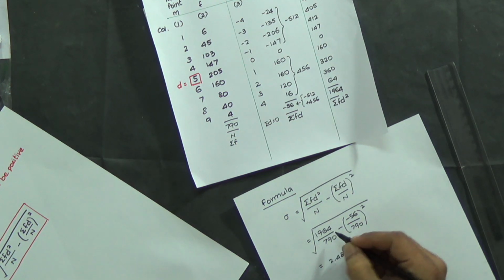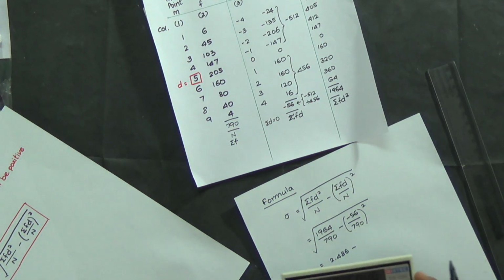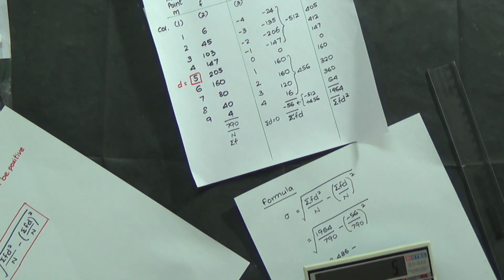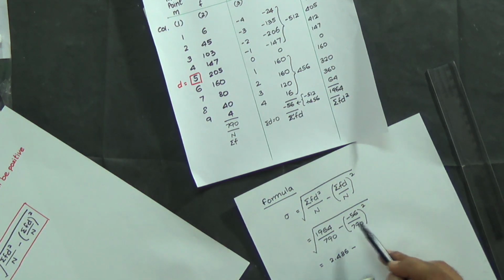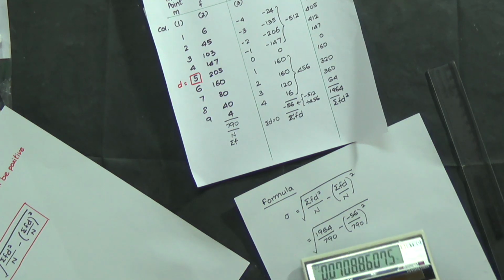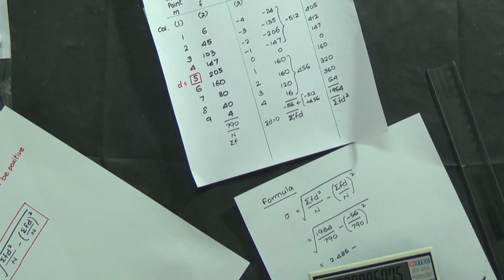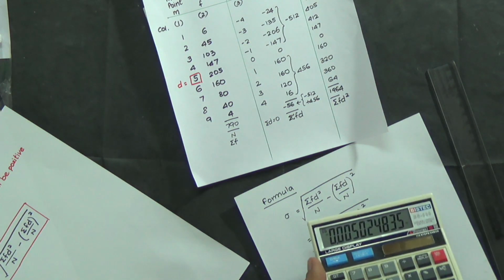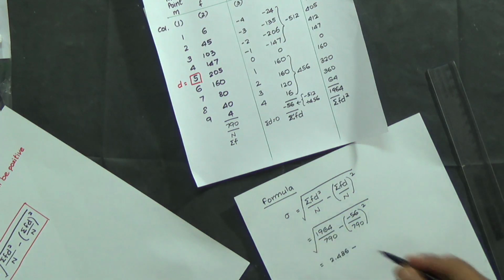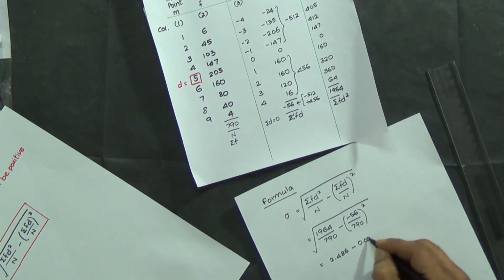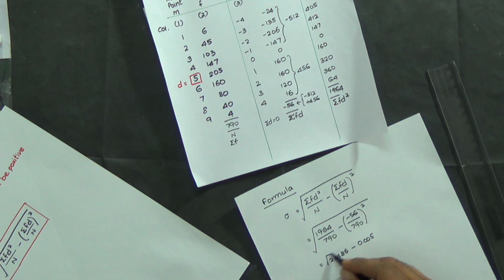I've solved this portion and written over here minus 56. This minus sign will automatically go away because when we square, minus into minus becomes positive. 56 divided by 790, we have this whole squared, equals, we get 0.005, root.